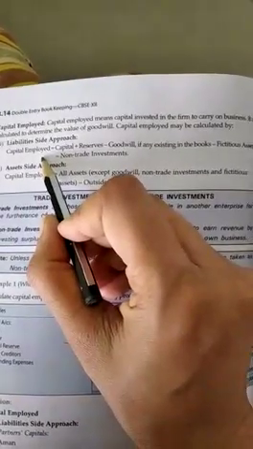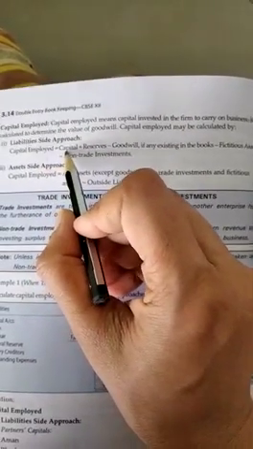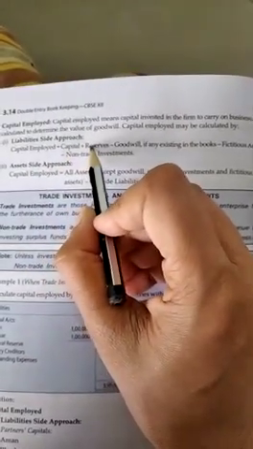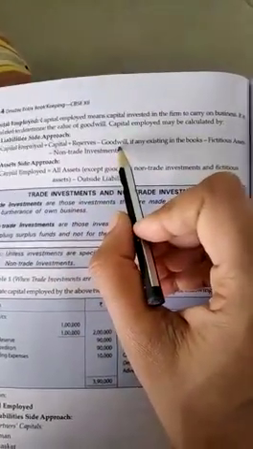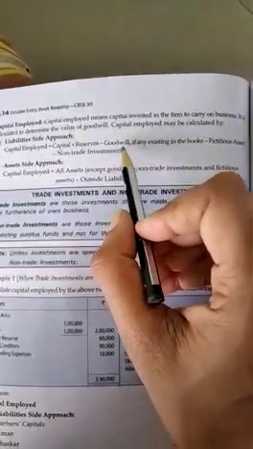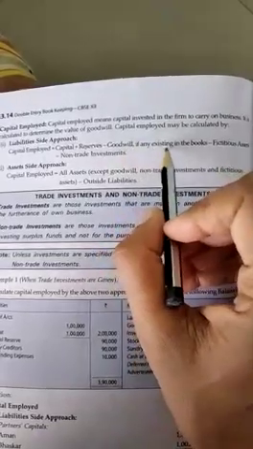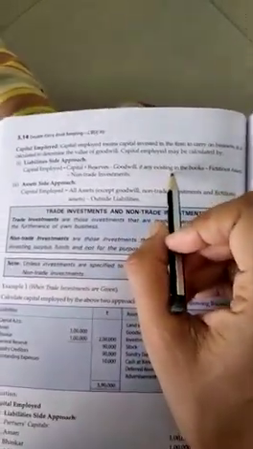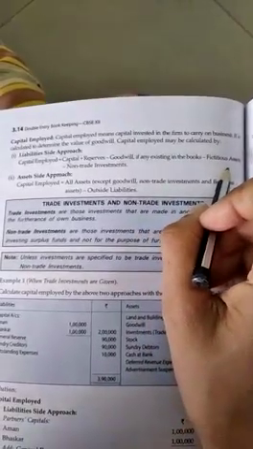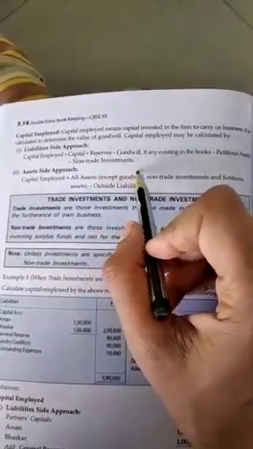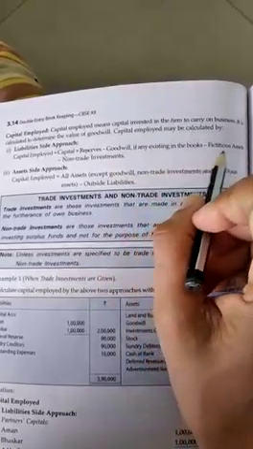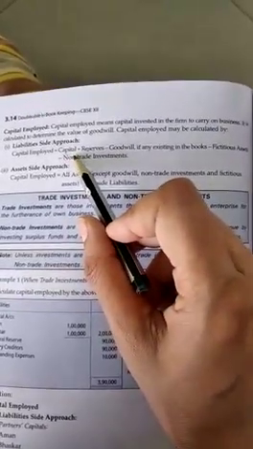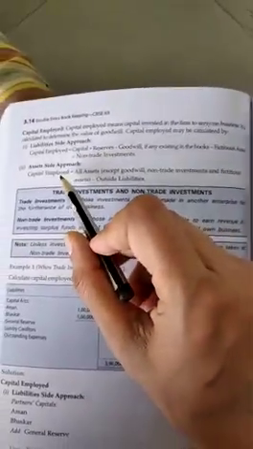We take capital plus reserves and minus fictitious assets, goodwill if existing in the books only, not in the adjustment, and non-trade investments. All these items will be deducted from capital and reserves.